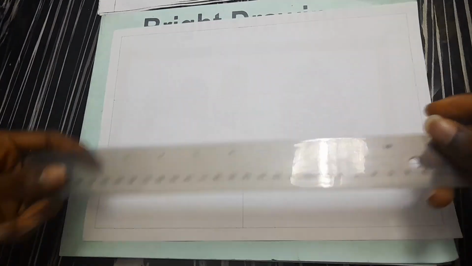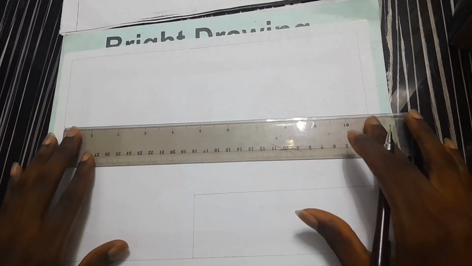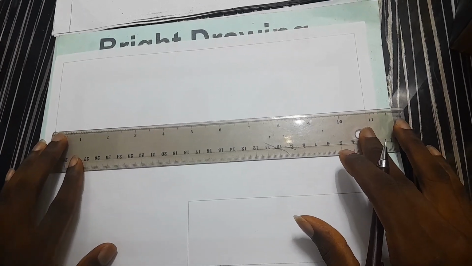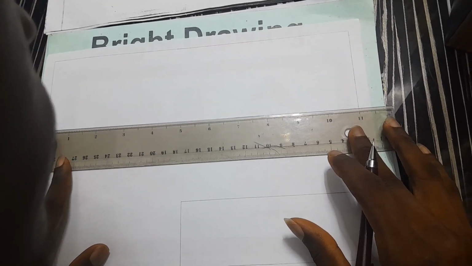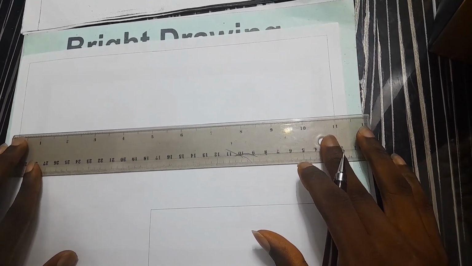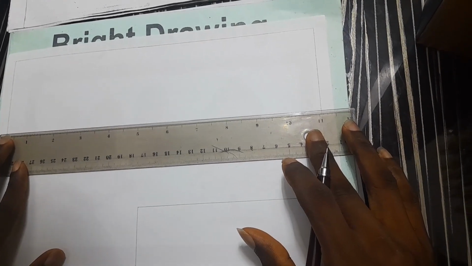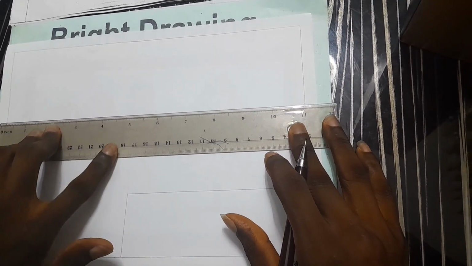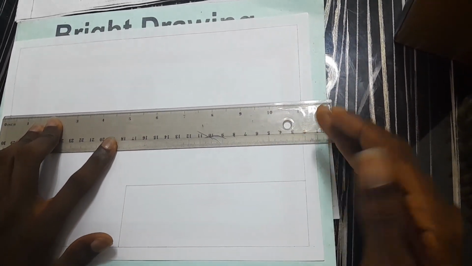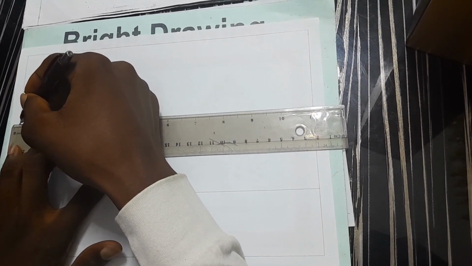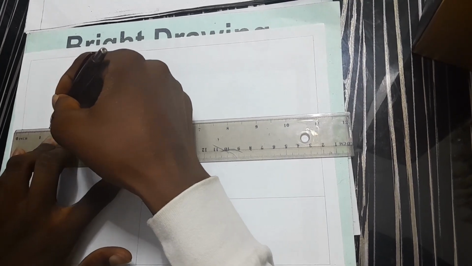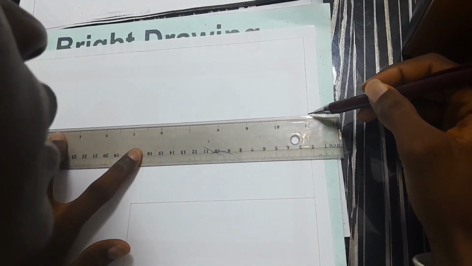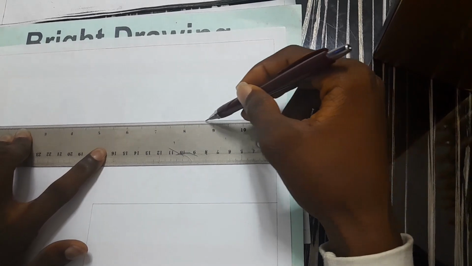Then you use your long ruler and with a faint line, so that even if you make a mistake, you can erase it and your work will still be neat. You can either use your set square or your T-square, which is the long ruler, and get your straight line. Me, I'm using my normal ruler, and with a faint line I am getting my straight line here. So that is it.